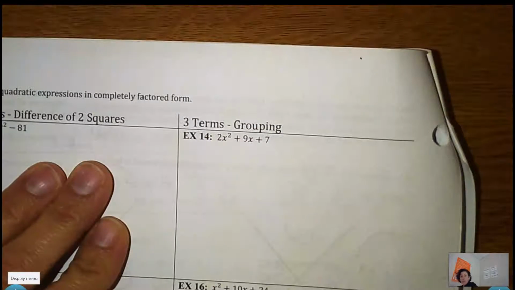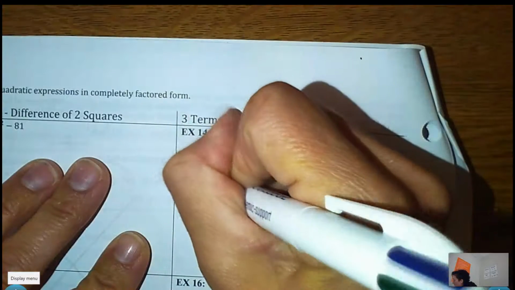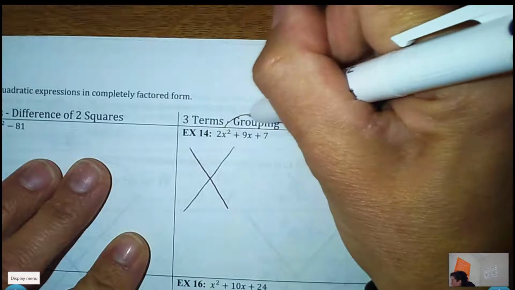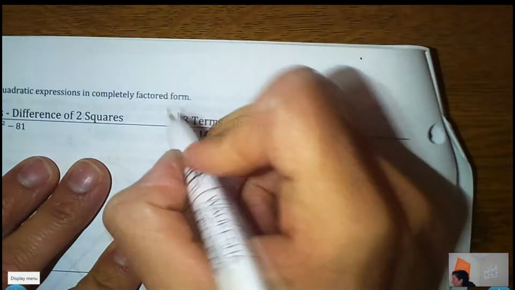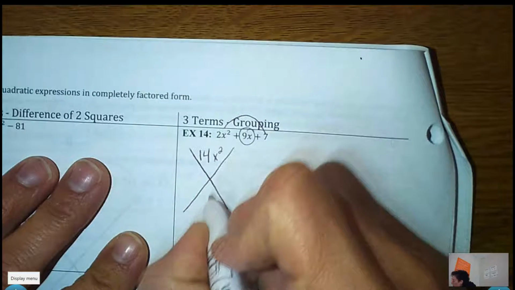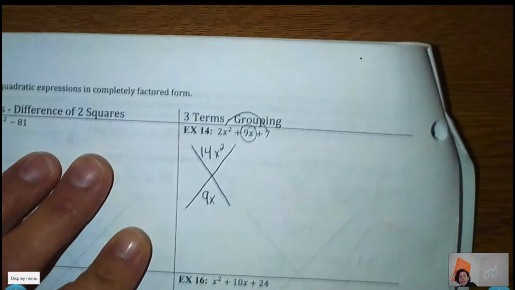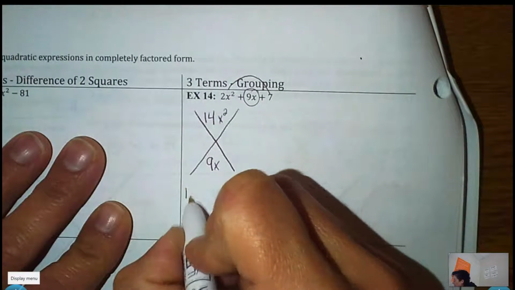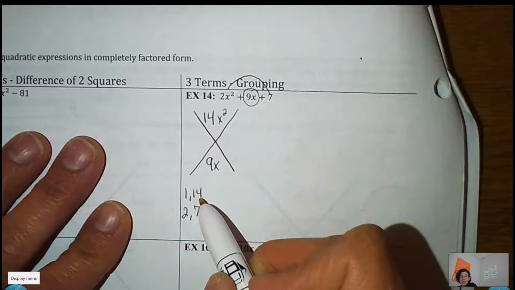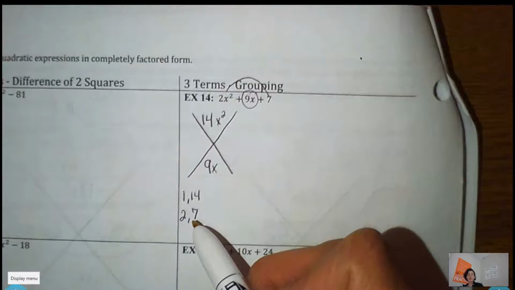So again, the first thing we're going to do, and I am on page 30 in the skinny packet, is I'm going to make my x. And I'm going to multiply the outside terms when it's in standard form. And my middle term will go on the bottom. And then from there, I just want to find my factors of 14. So here they are. And I want to check which set of factors will get me to 9. And that is going to be the 2 and the 7.